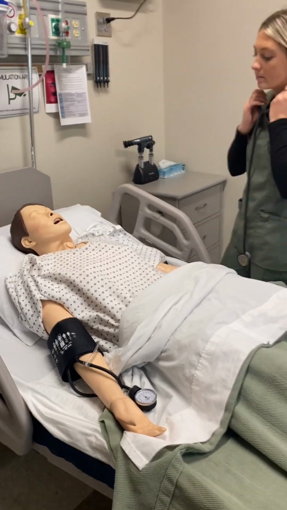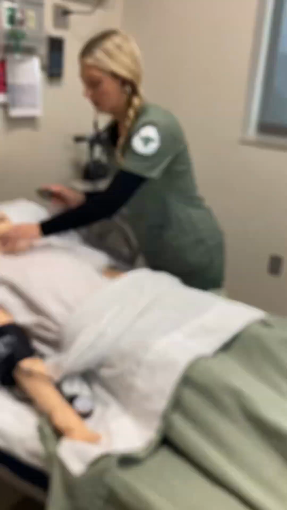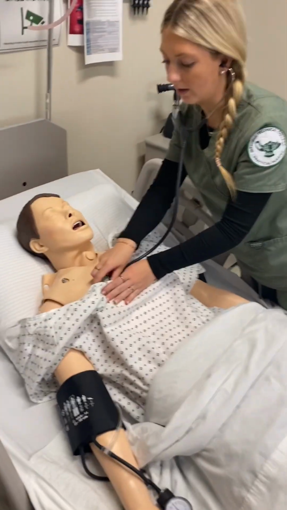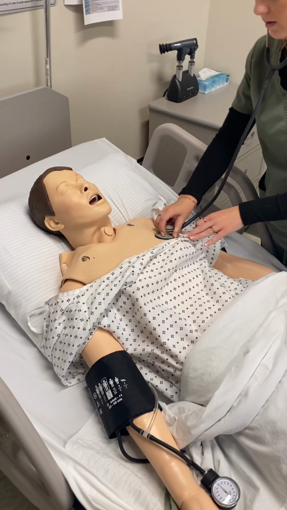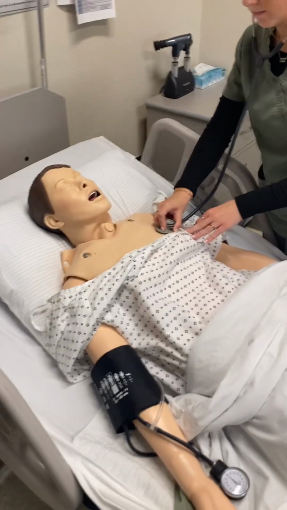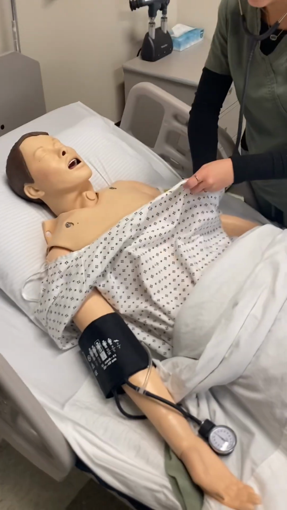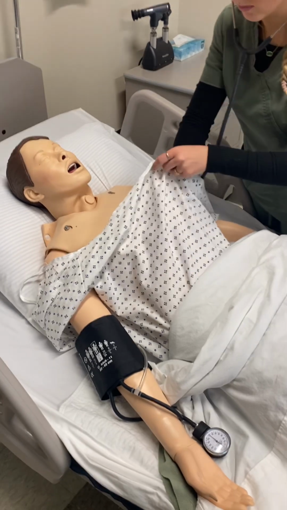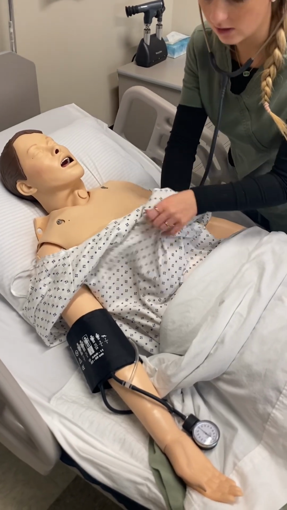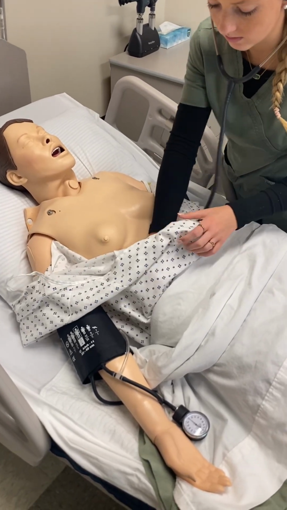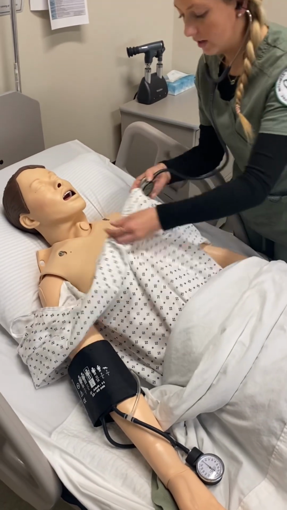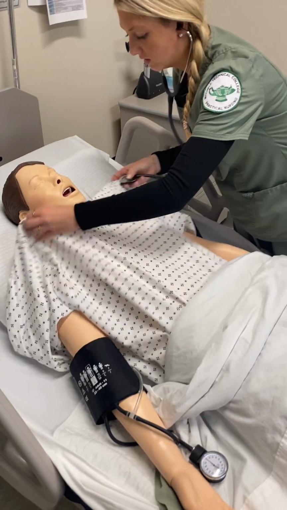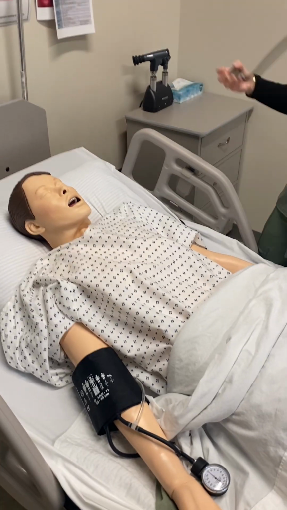Okay. I'm going to start at the top of the breast and then move to the other side. And then below. And then to the sides. And again, the chest looks normal, the skin looks normal, no abnormalities there.